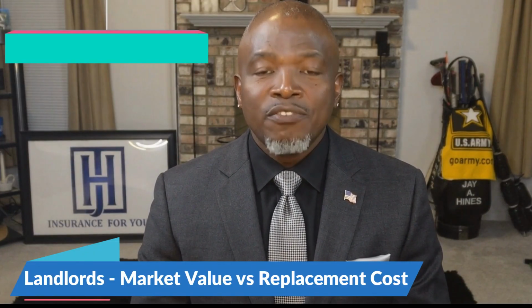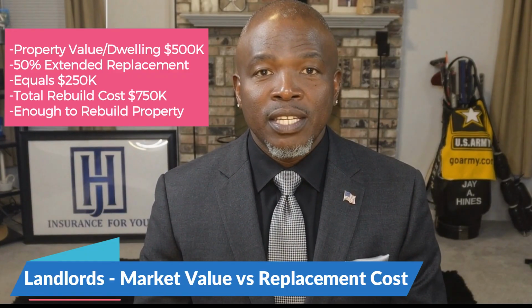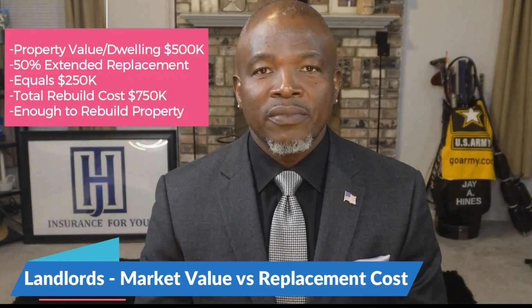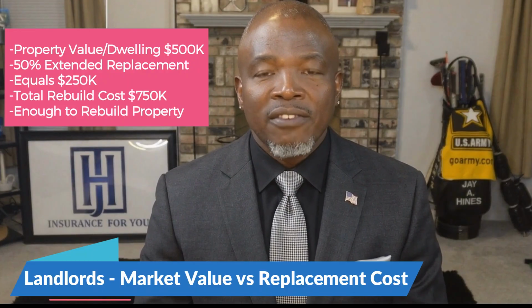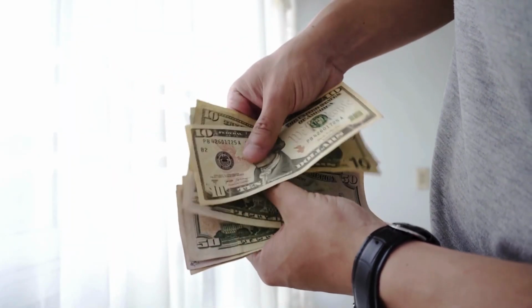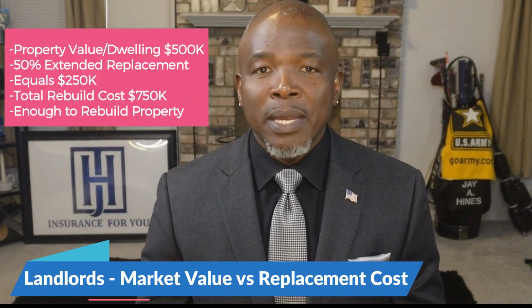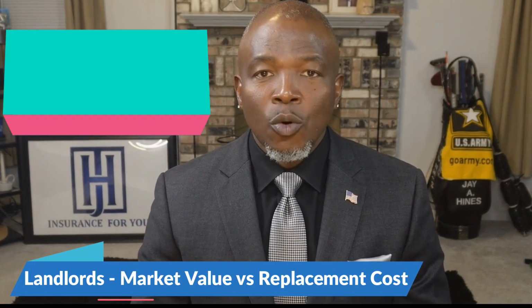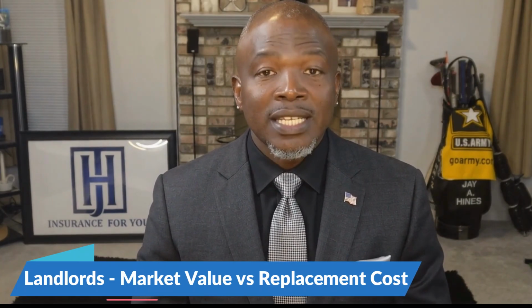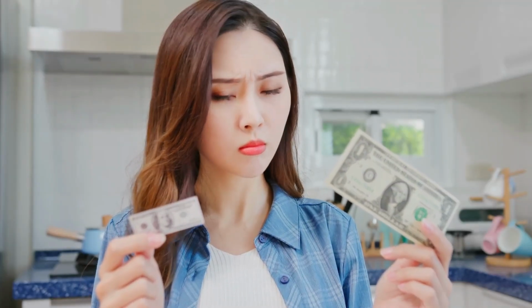For example, if the property value is $500,000, that would make a 50% extended replacement cost of $250,000 for a total of $750,000 of dwelling replacement costs. This provides a buffer if rebuilding costs increase after a loss. And finally, work with an independent insurance agent like myself, who understands rental property insurance, landlord coverage, and real estate portfolio growth. Because as your rental portfolio grows, your risk exposure grows with it.